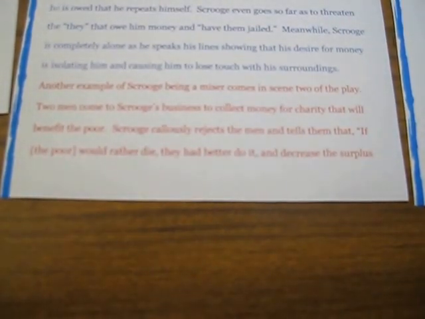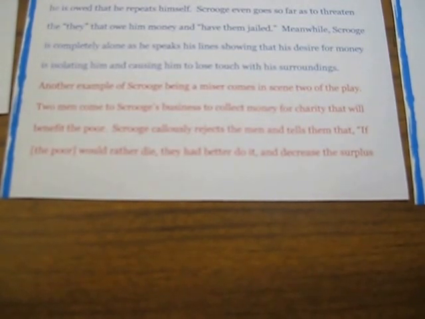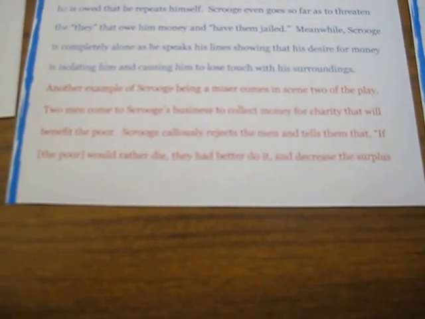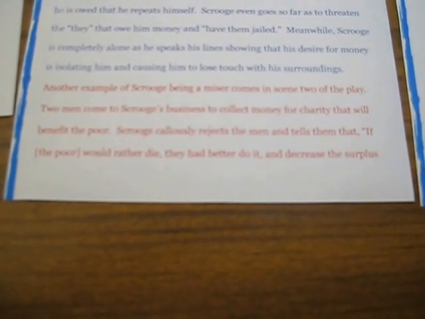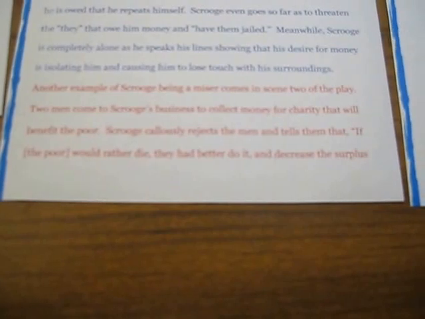Another example of Scrooge being a miser comes in scene 2 of the play. 2 men come to Scrooge's business to collect money for charity that will benefit the poor. Scrooge callously rejects the men and tells them that if the poor would rather die, they had better do it and decrease the surplus population. Scrooge is informing the men collecting charity that he does not care if the poor live or die. In fact, Scrooge even goes so far as encouraging the poor to die quickly so that they can benefit society by bringing down the surplus population.